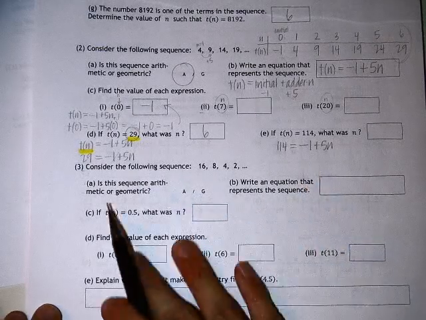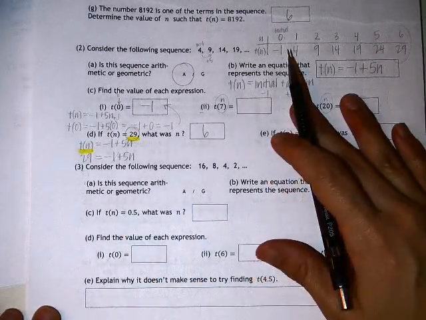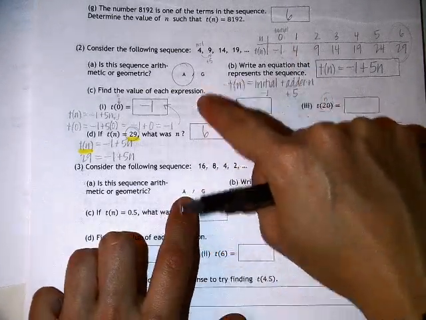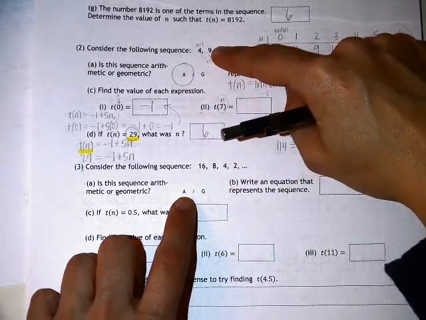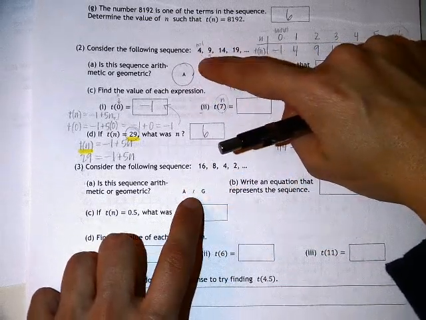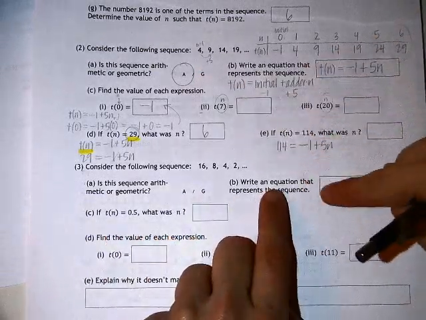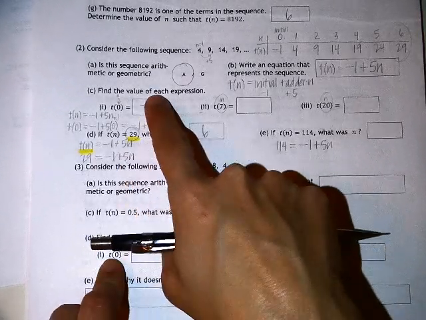If that sounds intimidating, try not to let it be too different than question number 2. Many of the questions are exactly the same. Notice arithmetic or geometric, same as letter A. You have an example there of what to think about. You can rewind these videos to go back and figure out how we figured these answers in the first place. Write an equation. We have an example of that. Find the value of each expression. It looks just like letter C.